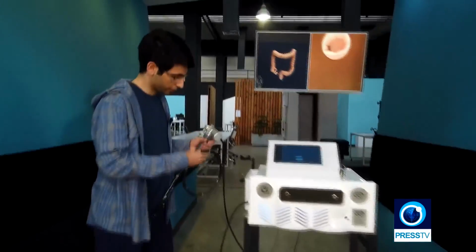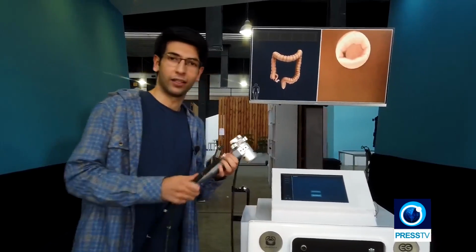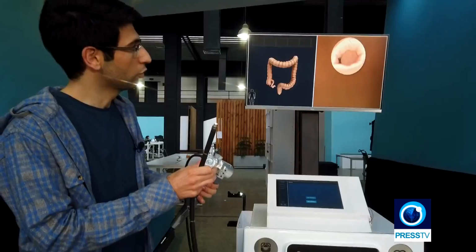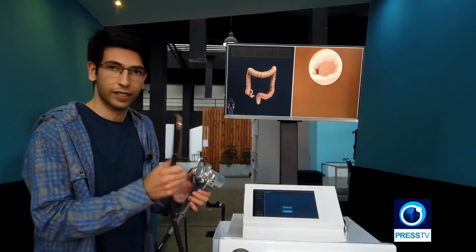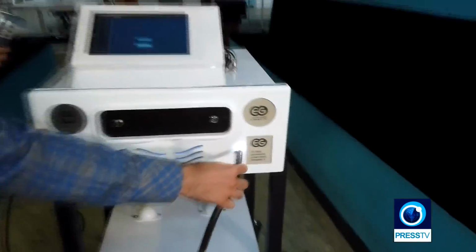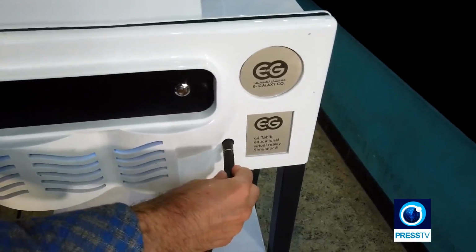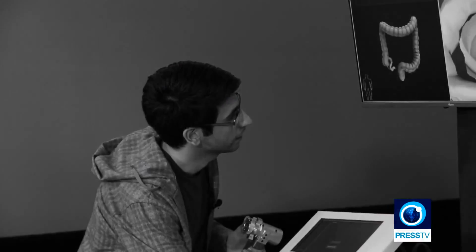So I'm going to take out this endoscope, which is the tool that they use to diagnose problems in the colon, using this handle, which is the only aluminum handle that exists in the world, and these gears to basically give the orientation of this endoscope when you're moving inside the colon. So I'm just going to insert it into the simulator and see it move inside the colon.